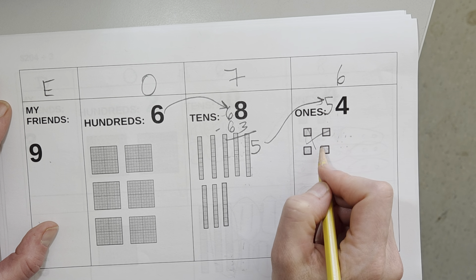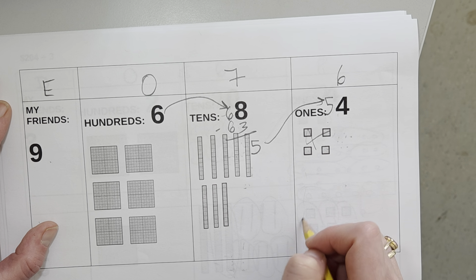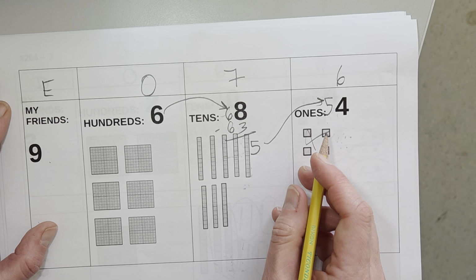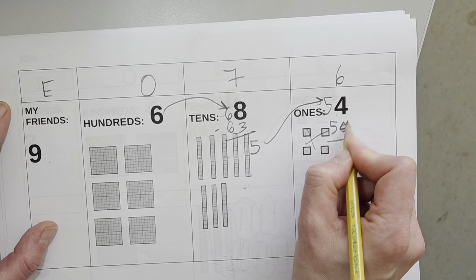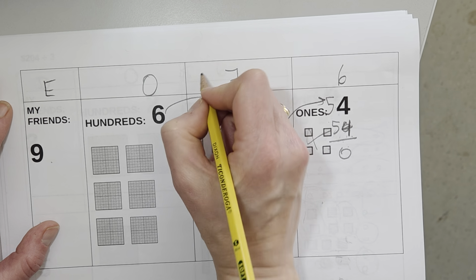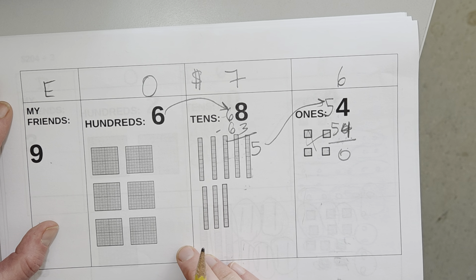Okay, we have our 4, but if we added the ones that we had left over, then we'd have 50. That's a lot to draw. That's why I was like, no thank you. 6 times 9 is 54. My bad. So we have a 0 left over. 76 is our answer to this one.